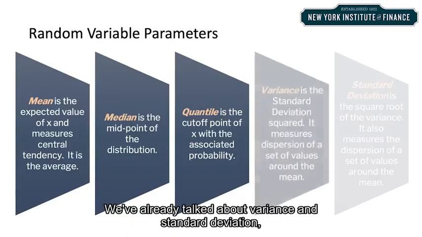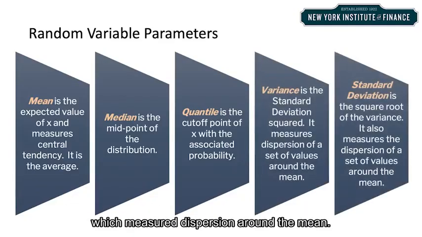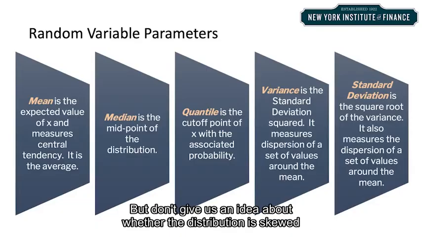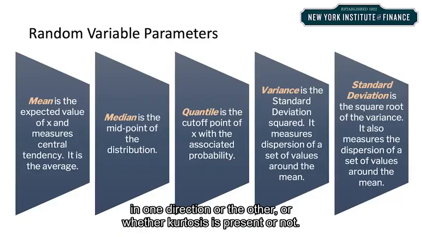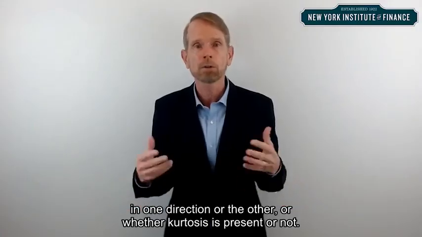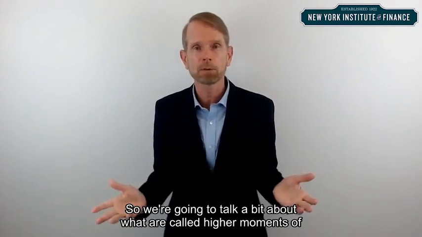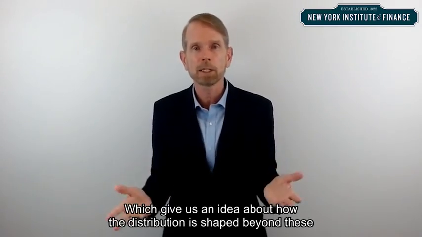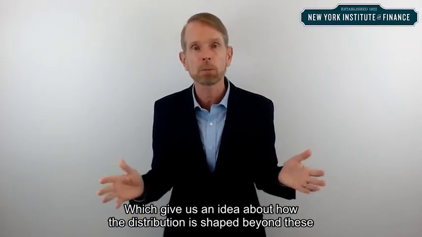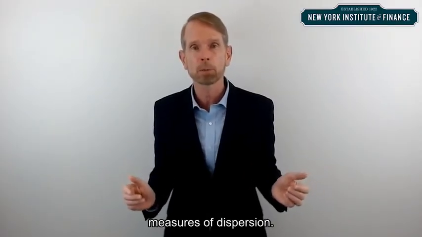We've already talked about variance and standard deviation, which measure dispersion around the mean, but don't give us an idea about whether the distribution is skewed in one direction or the other, or whether kurtosis is present or not. So we're going to talk a bit about what are called higher moments of distributions, which give us an idea about how the distribution is shaped beyond these measures of dispersion.